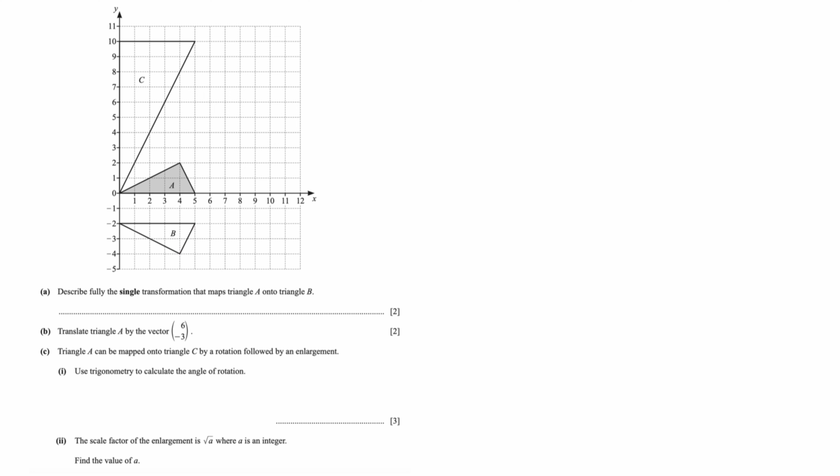And I should say, I do believe that the first couple of questions won't really cause any issue, so I'll be working through questions A and B relatively quickly. Okay, back to question A. Looking at our two triangles A and B, we can see that triangle B is a reflection of triangle A across the line y equals -1. Indeed, that would be the horizontal line y equals -1, and so I could write that answer here. So reflection across y equals -1.